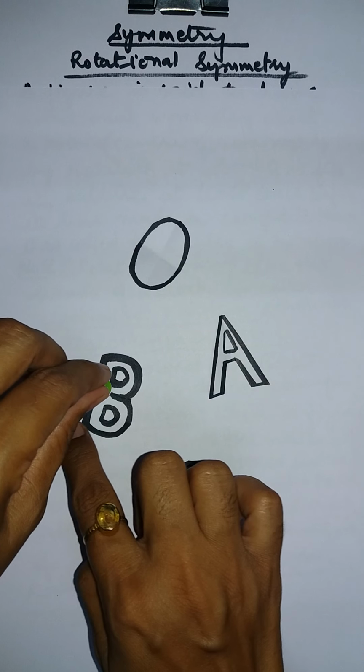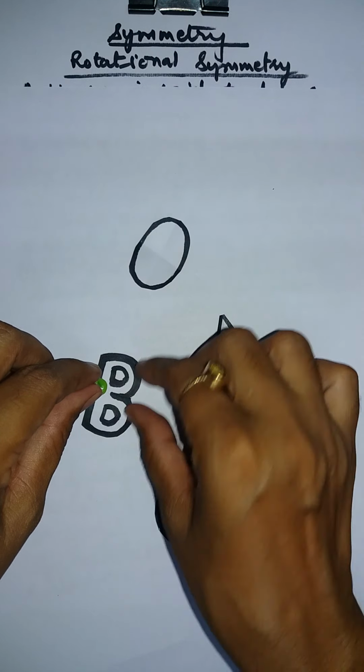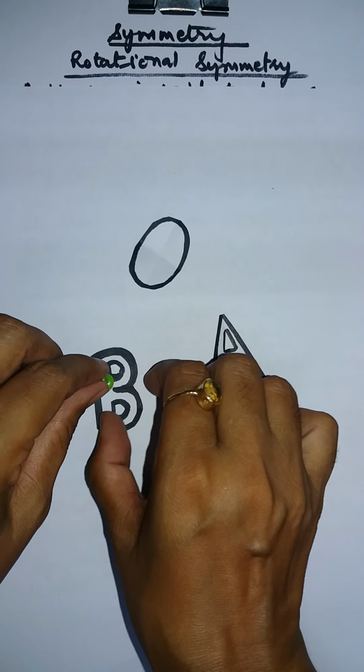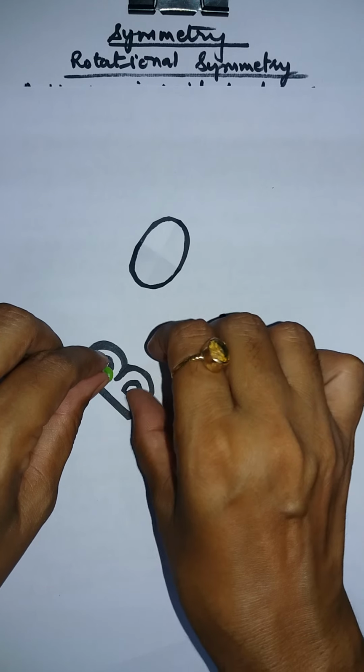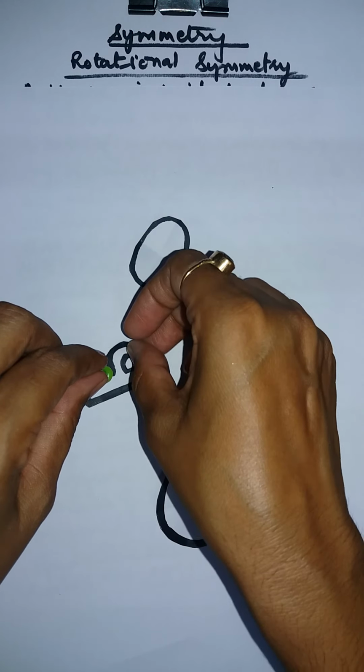In this also, we can rotate the figures. If we hold them tightly, and then it will rotate easily.